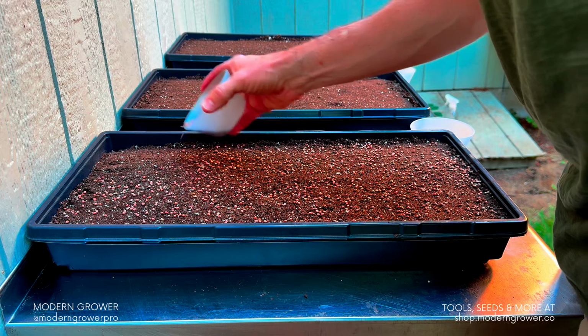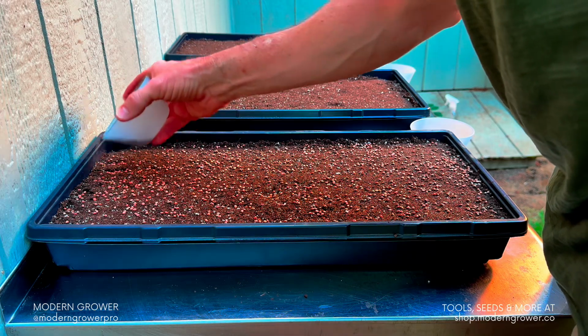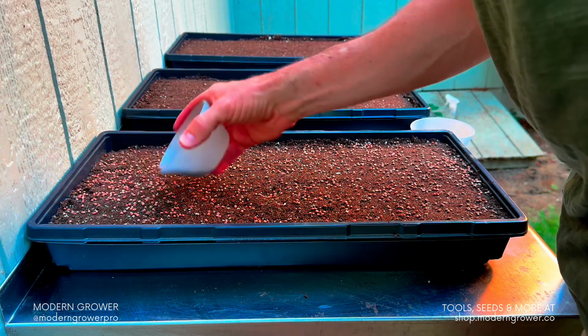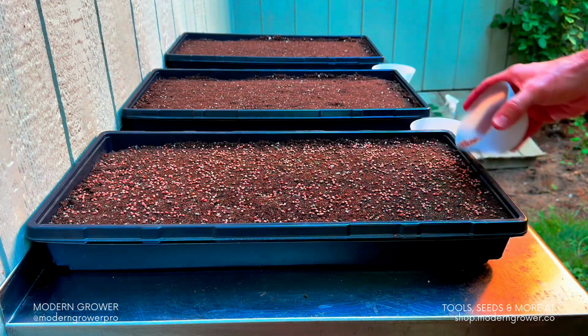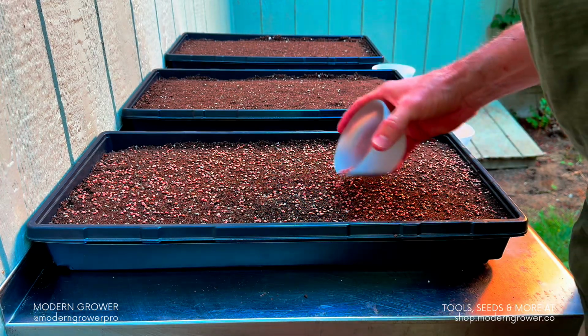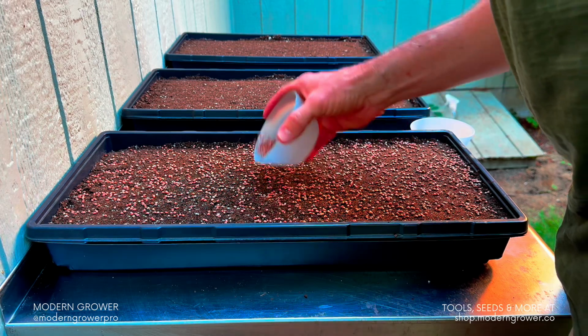Now, a lot of people might hear this and go, great. I don't need to sanitize my seed anymore. I don't need to worry about this. I don't need to worry about that. However, I'm such a bubble burster.